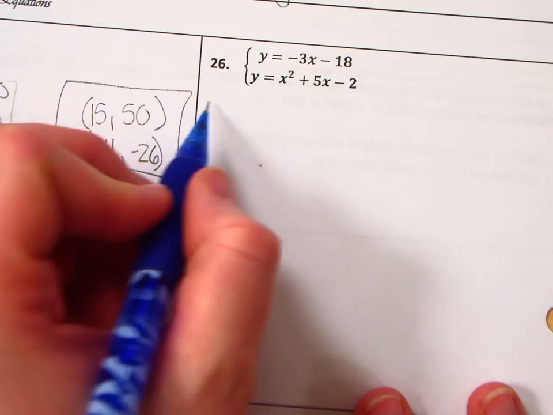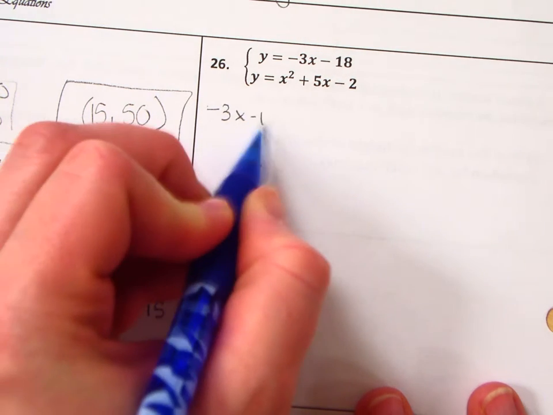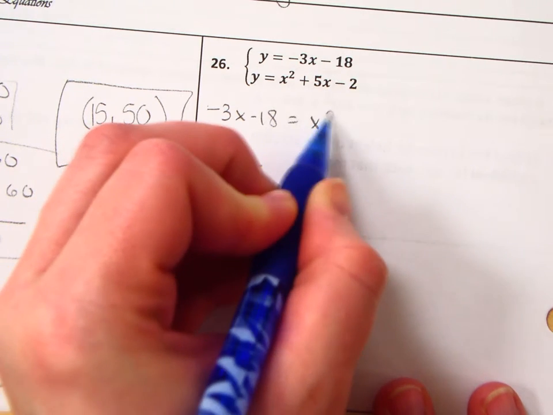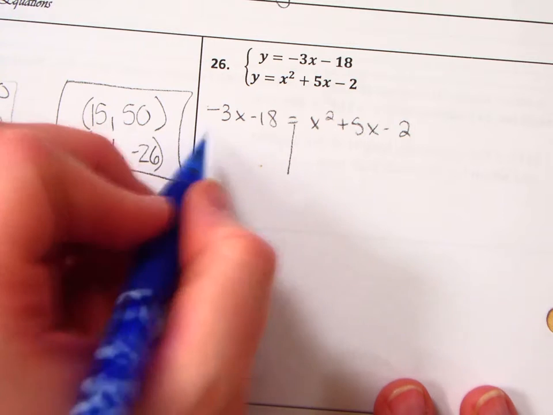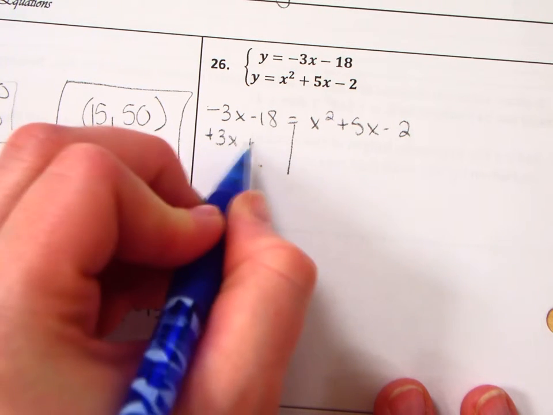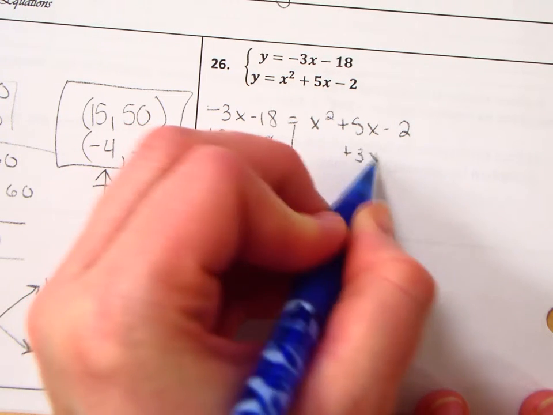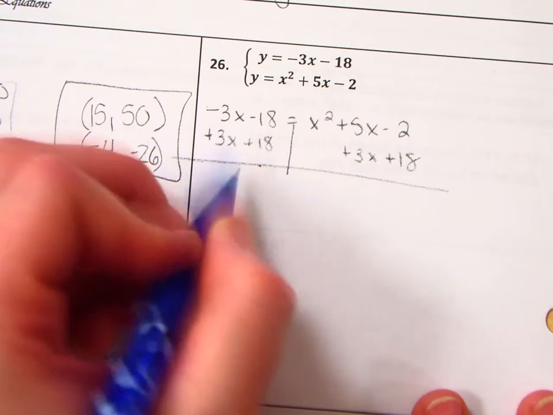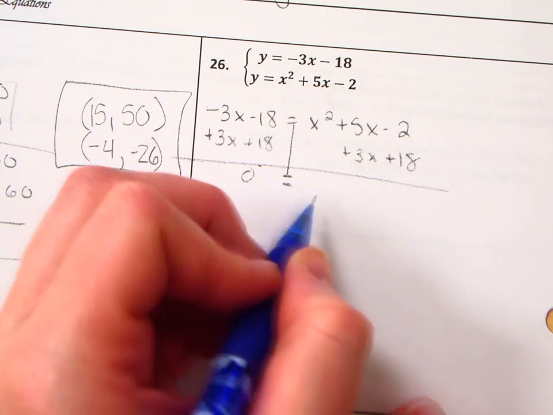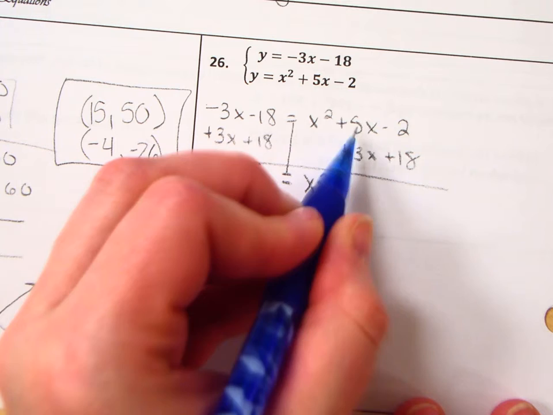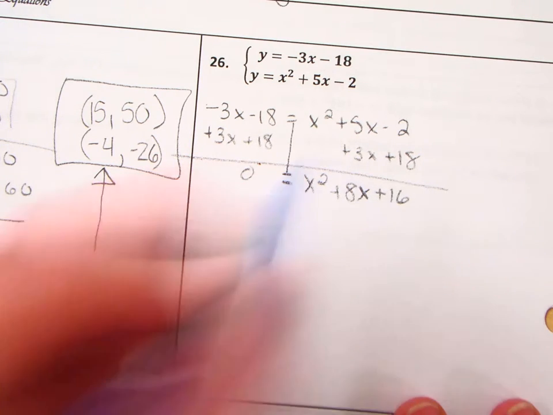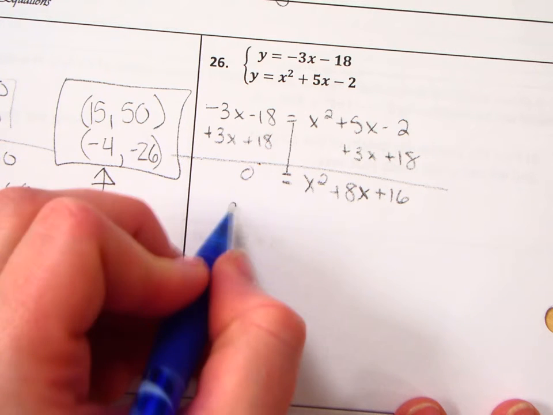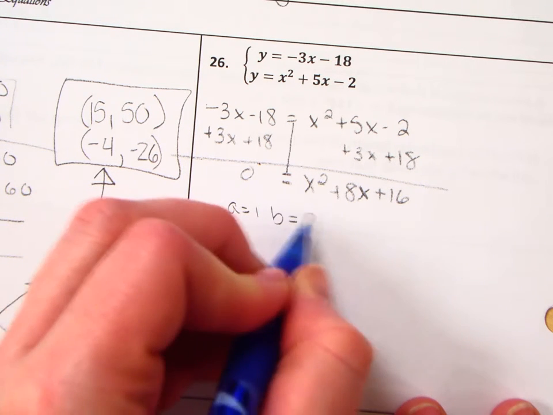Number 26 is the exact same steps. You type negative 3x minus 18, set it equal to x squared plus 5x minus 2, and we have to get this side to be 0. So add 3x and add 18, add 3x and add 18. This side is 0. This side you bring down your x squared. 5 and 3 makes 8x. Negative 2 and 18 makes positive 16. A is 1, B is 8, and C is 16.